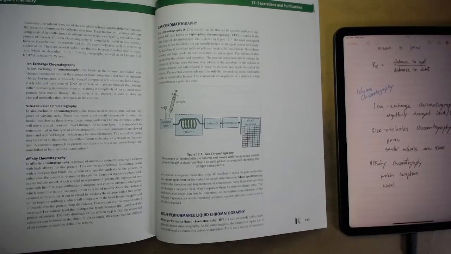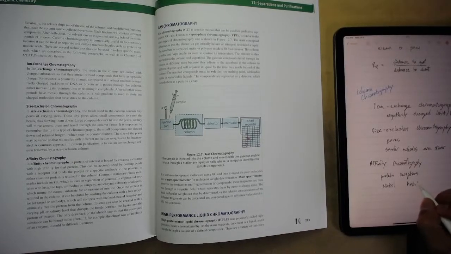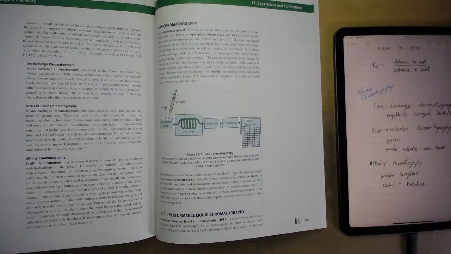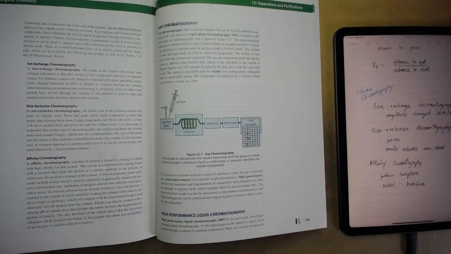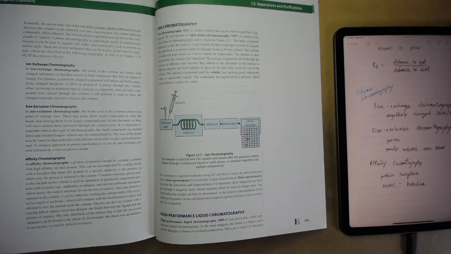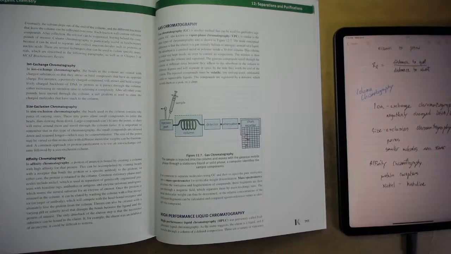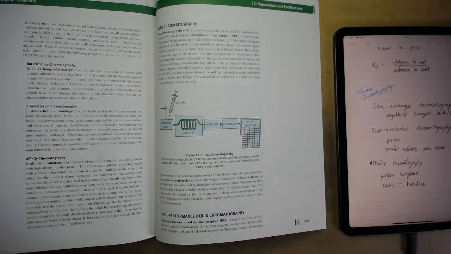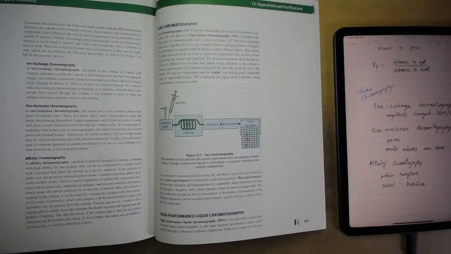Nickel is used for histidine. And the eluent can also be an antibody or target, as well as pH and salinity.